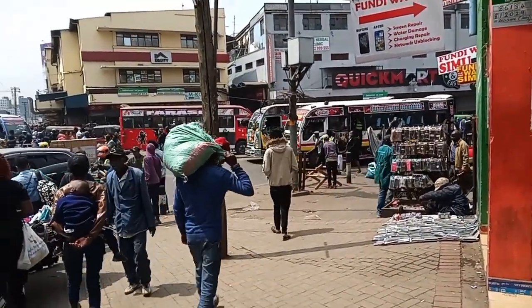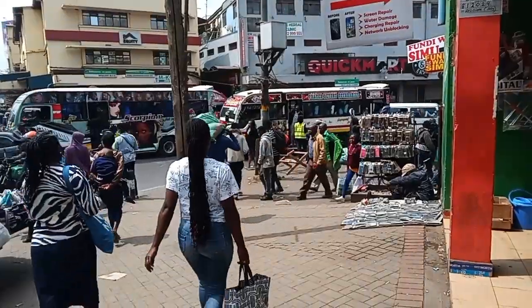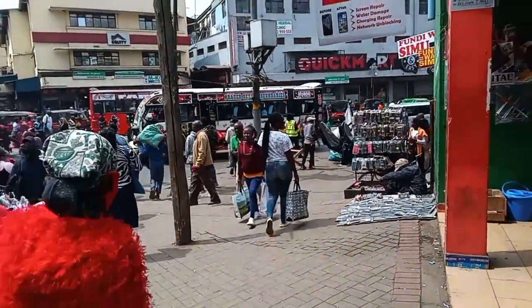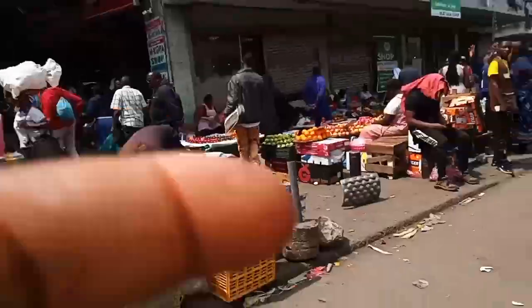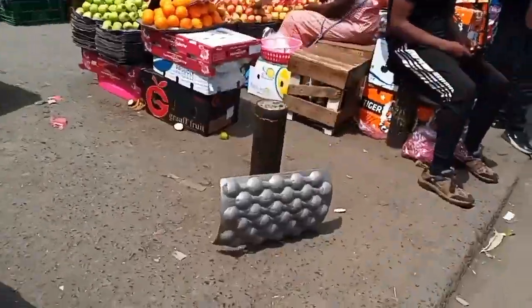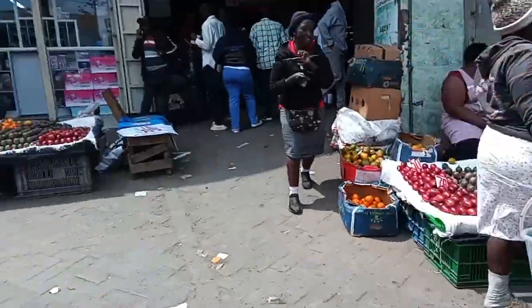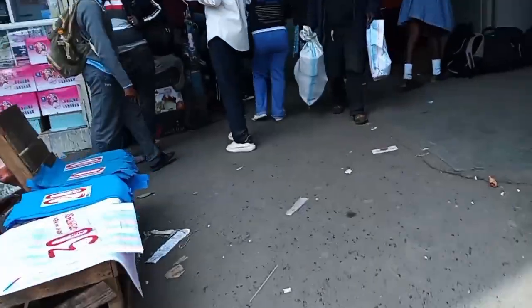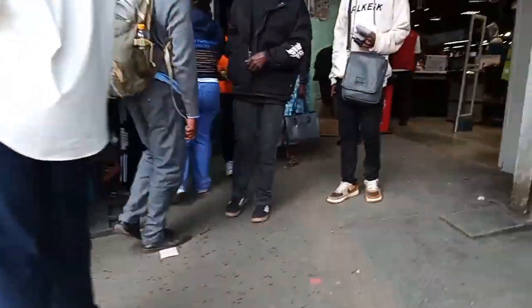Here we are at OTC. You can see Equity and Quickmart. So there is a corridor in between there. So the shop is just somewhere upstairs. Okay. This is the corridor between Equity and Quickmart, which was Tuskys before. We just go through there and climb the stairs that are in front of us.